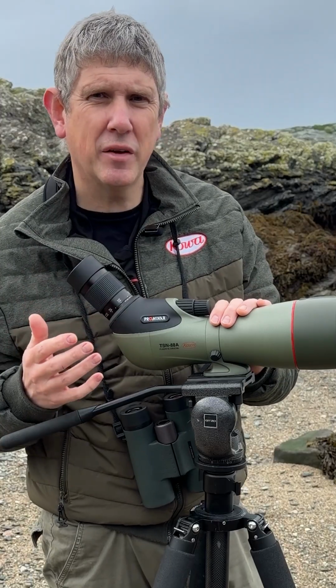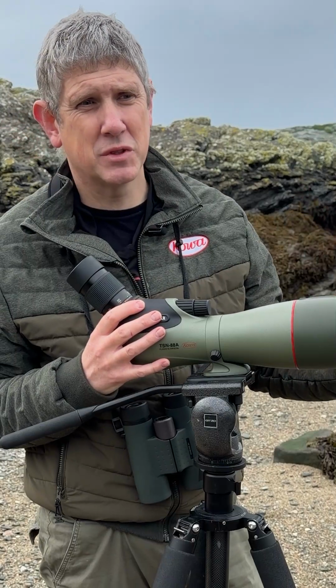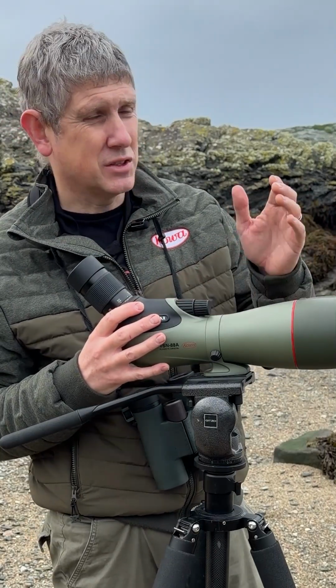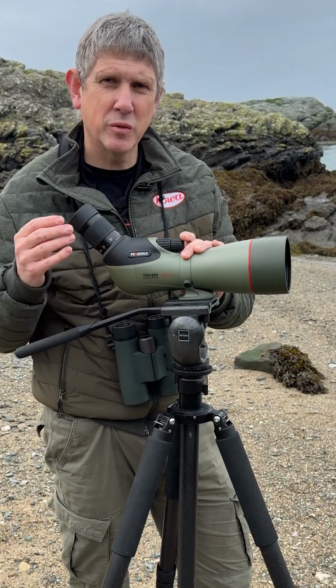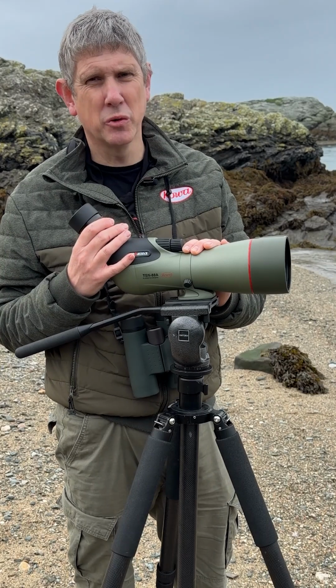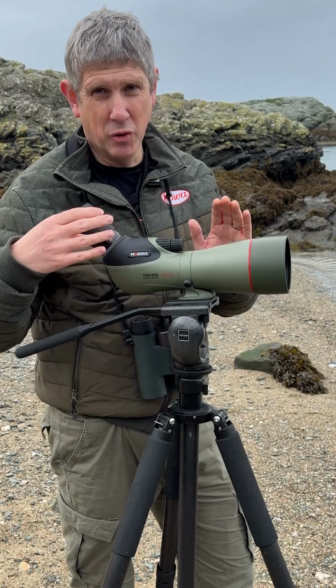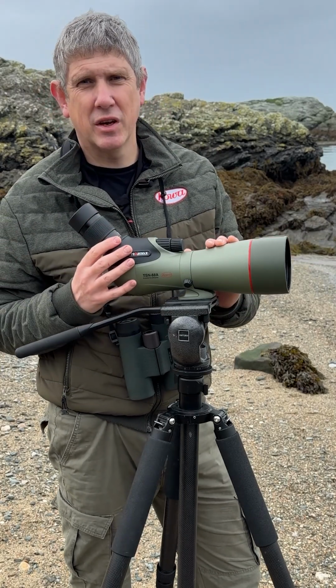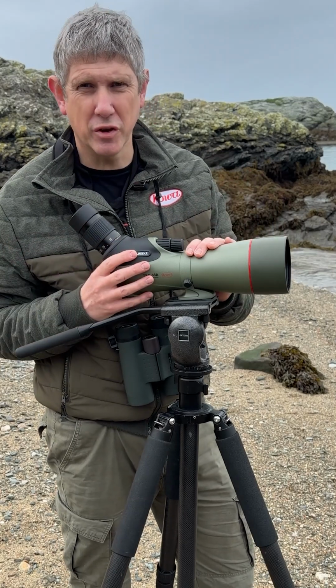So at 25 times, I'm seeing the scene magnified 25 times. At 60 times, I'm seeing the same scene, but much more magnified at 60 times. The field of view is reduced as you zoom up through the magnification. So always remember, lower magnification, wider field of view, you'll see more of the scene. Higher magnification, you'll see more detail, see closer, but you will get a reduced field of view.